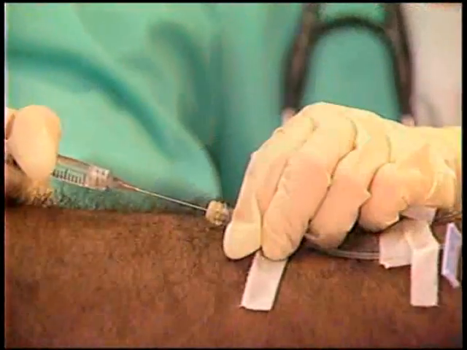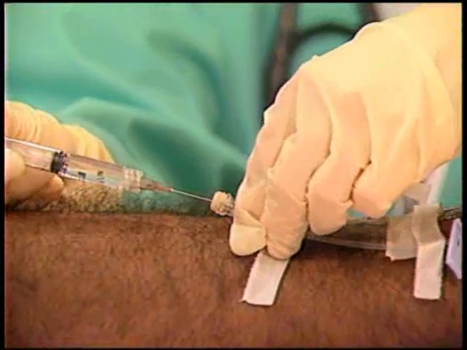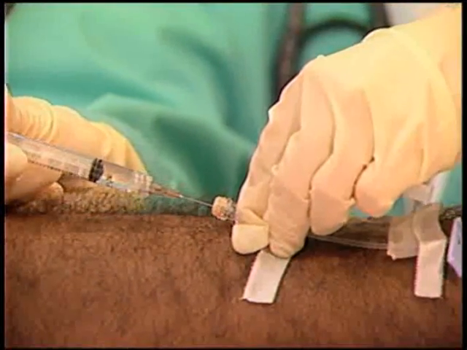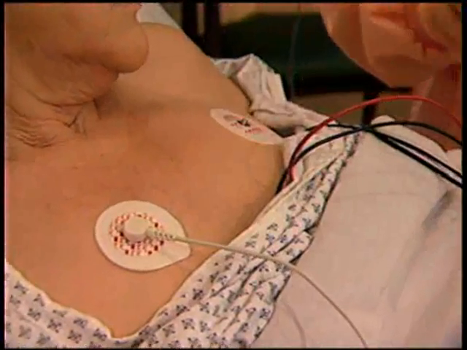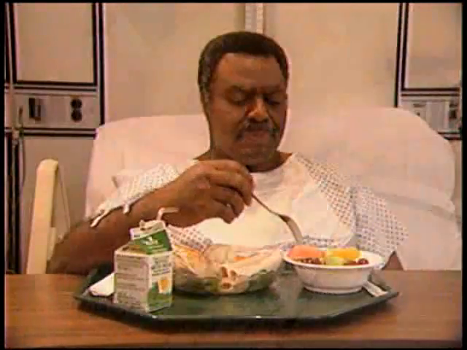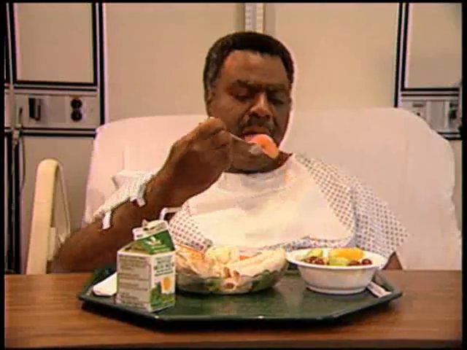In addition, be sure to insert and maintain an IV access device to administer drugs, place your patient on a cardiac monitor and be alert for life-threatening arrhythmias, and maintain your patient on a low-sodium diet.